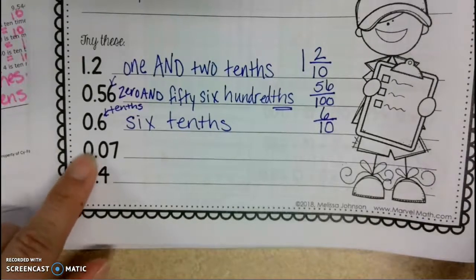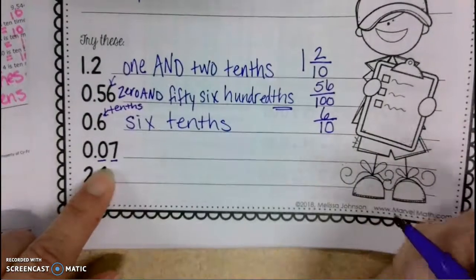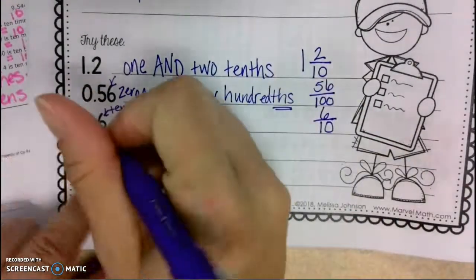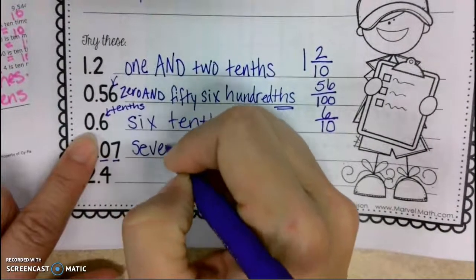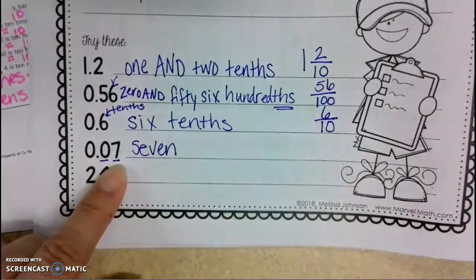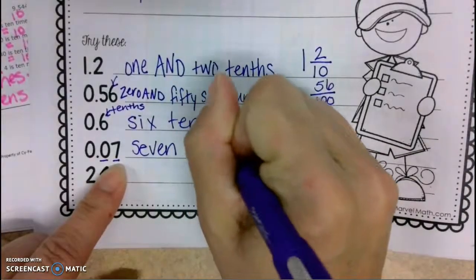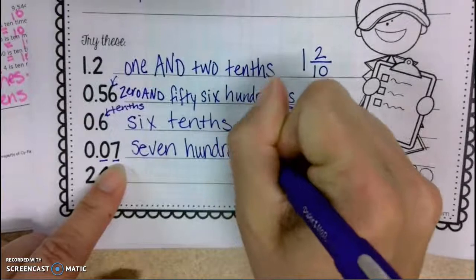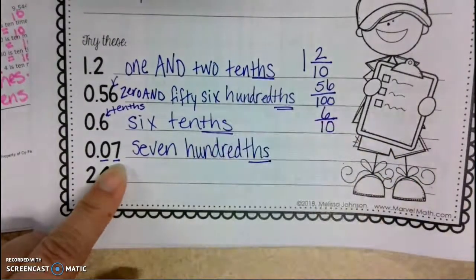I don't have anything in front of the decimal. What place value is this 7 in? It's in the hundredths place, so I would read this number, 7, and then I name the place value of the last digit. So this would be 7 hundredths. Notice it has a THS on the end. Everything with a decimal number has THS on the end.